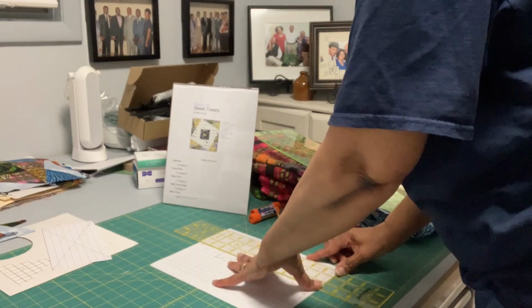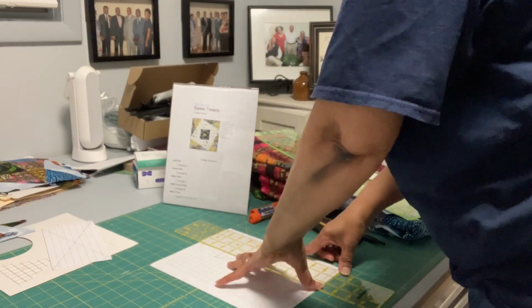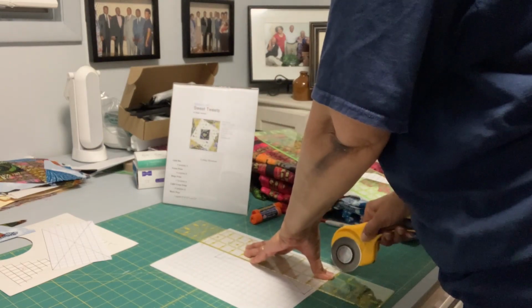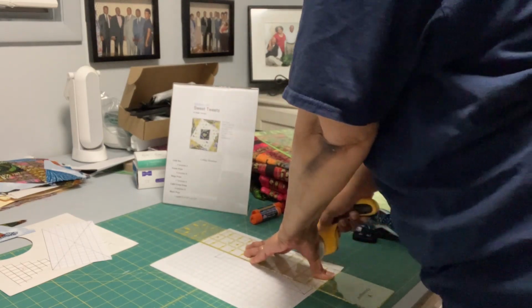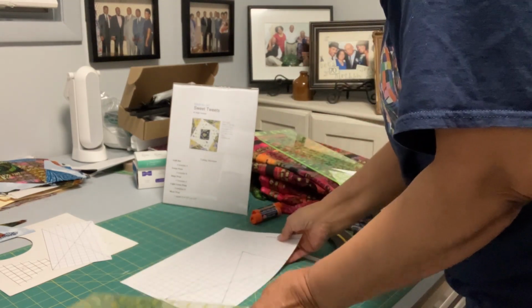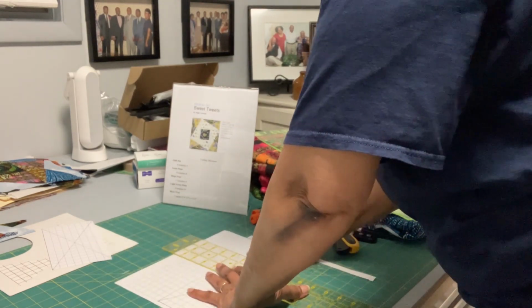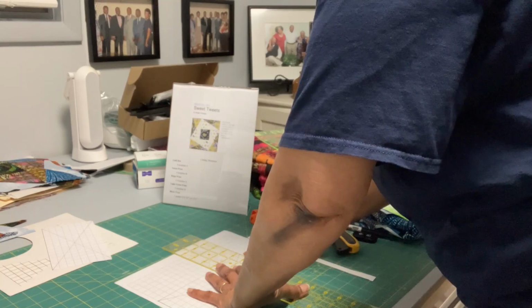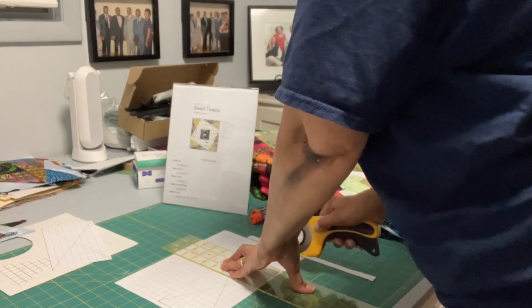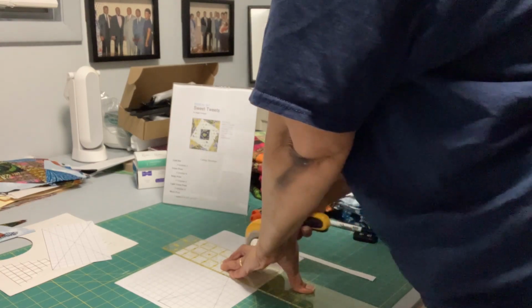And here we go. We're going to cut this out, cut it on the lines, and once again, I'm using a dull blade in my rotary cutter in order to cut this out. And it's so easy. And I can be a little more accurate cutting it out this way than if I do it with scissors.